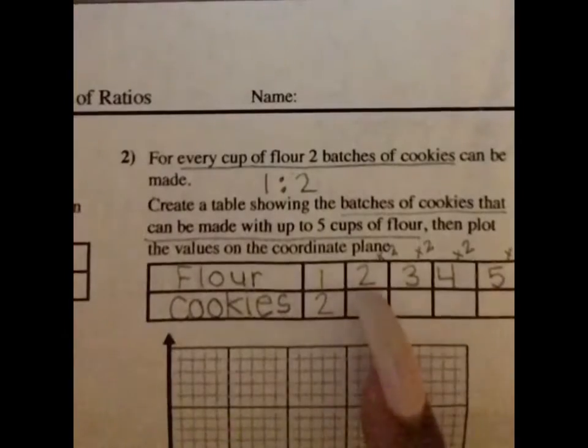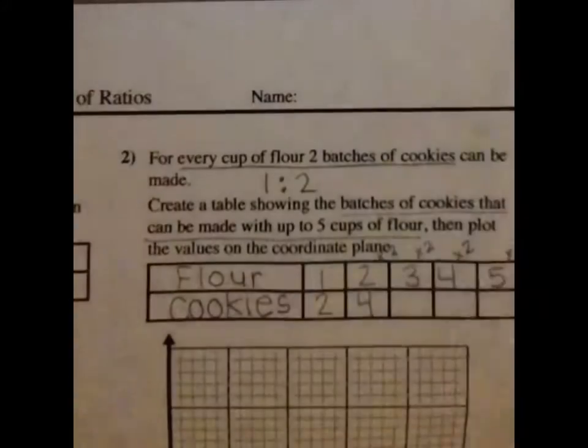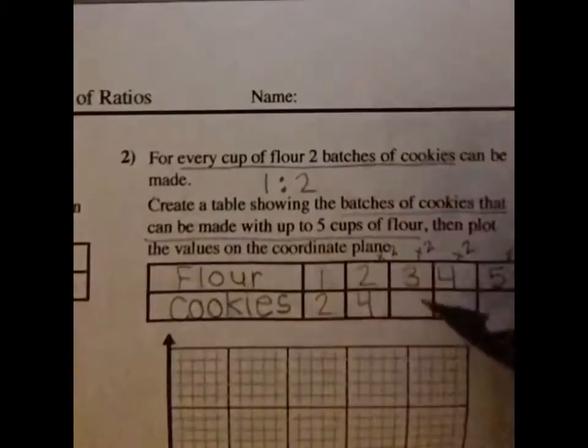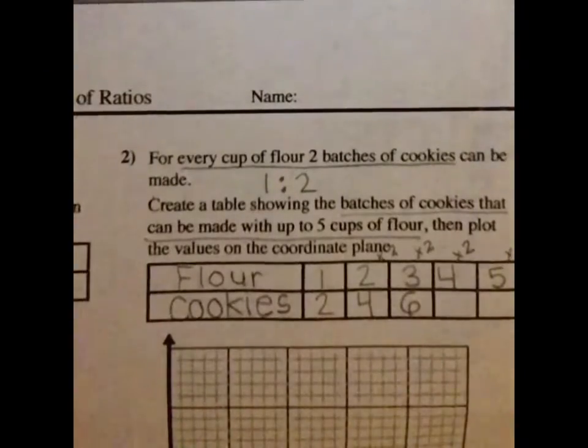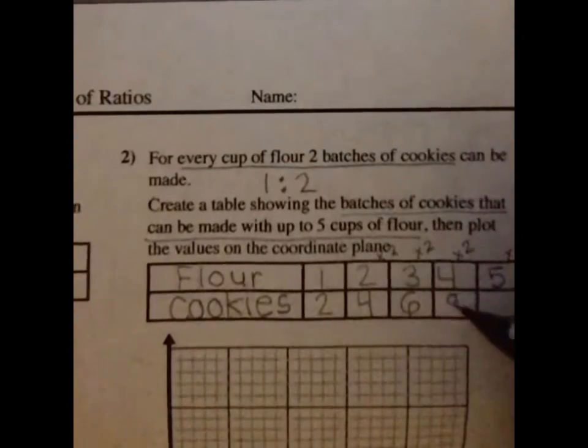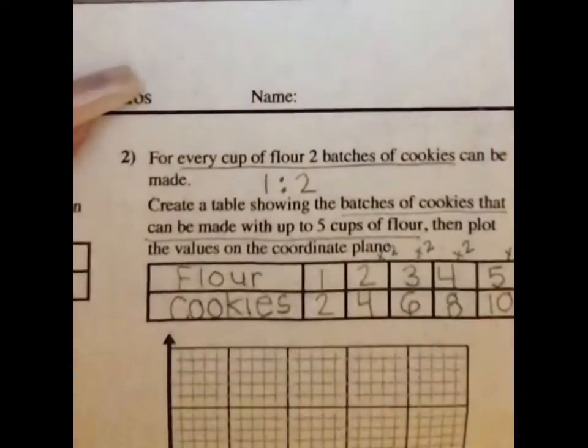So 2 cups of flour would make 4 batches of cookies. 3 cups of flour will make 6 batches of cookies. 4 cups of flour will make 8. And 5 cups of flour will make 10 batches of cookies.